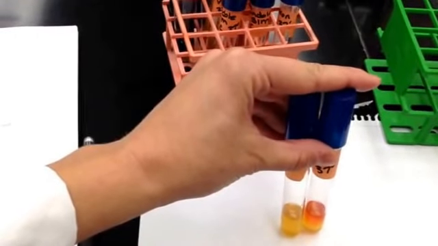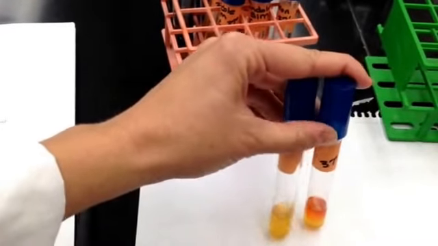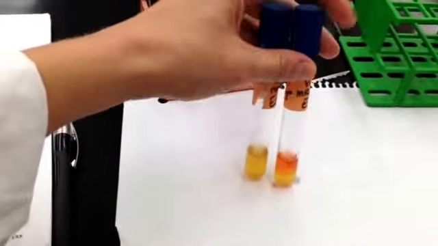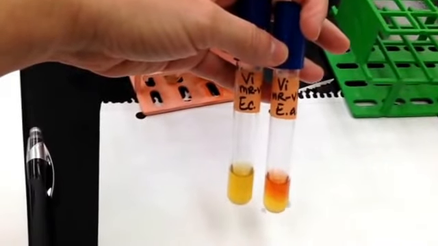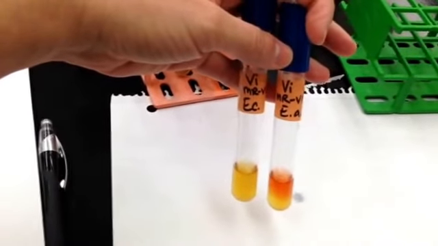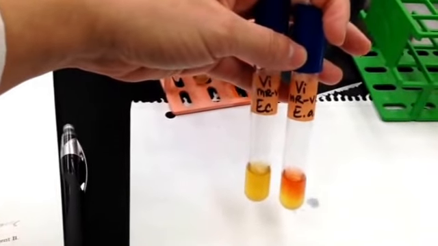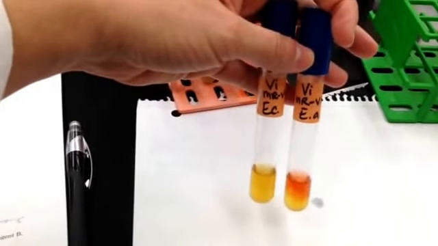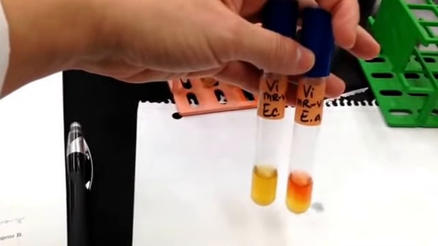The Voges-Proskauer test detects the presence of AMC using Barritt's reagent, and you will note right here, E. coli has had no color change, it is still yellow, and Enterobacter aerogenes has had a color change, it is pinkish. So E. coli is negative for AMC, and Enterobacter aerogenes is positive for AMC.